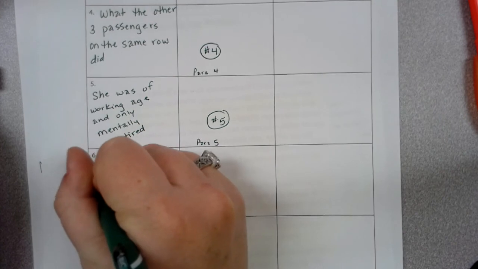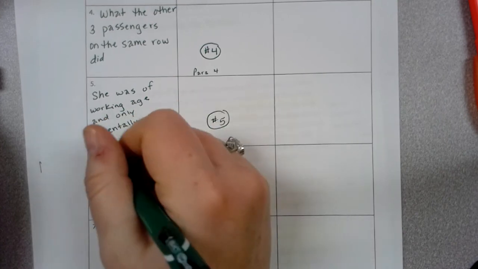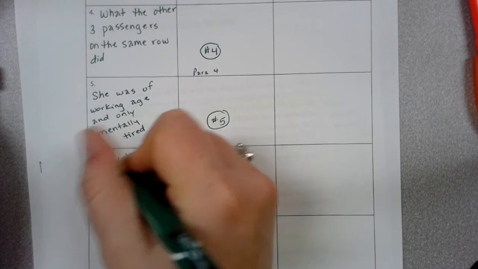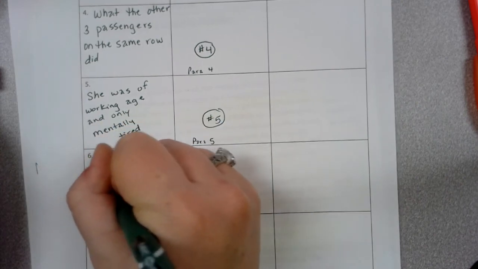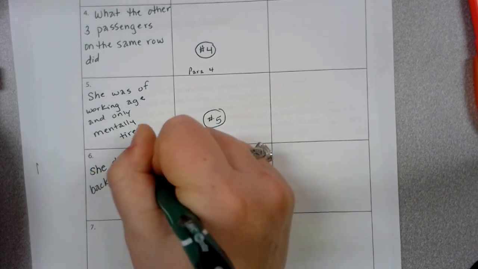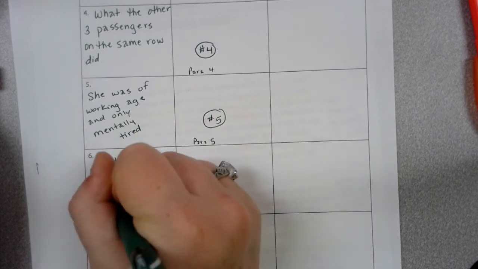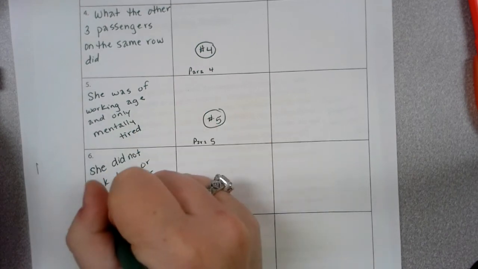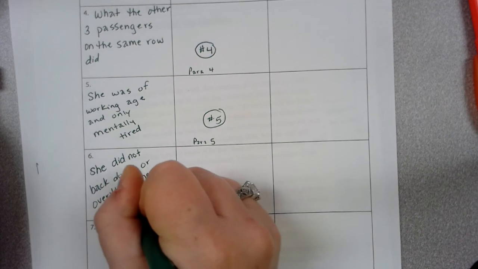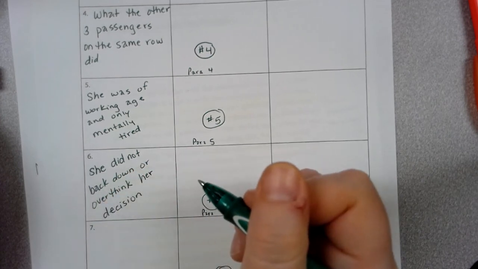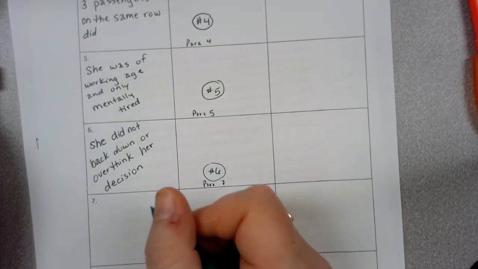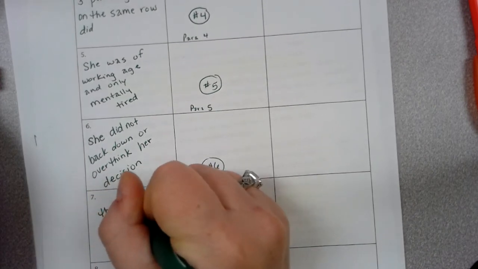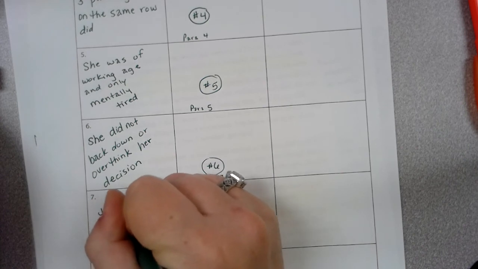Detail number 6: she, when we say she, we're talking about Miss Rosa Parks, did not back down or overthink her decision. Remember, her decision was not to move. Number 7, the bus quieted down.